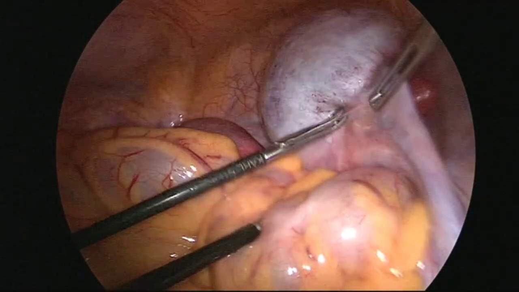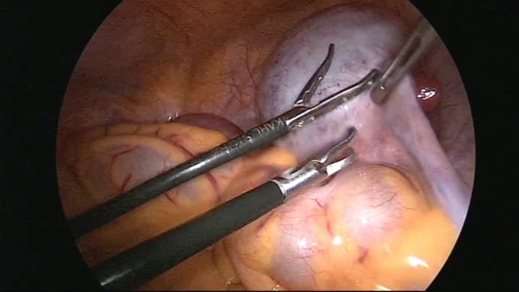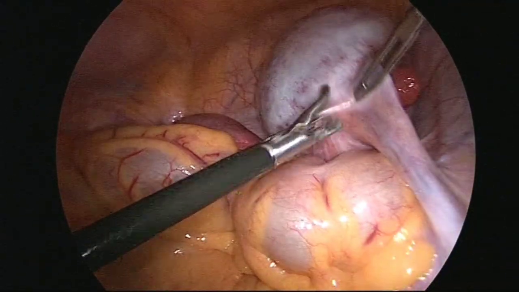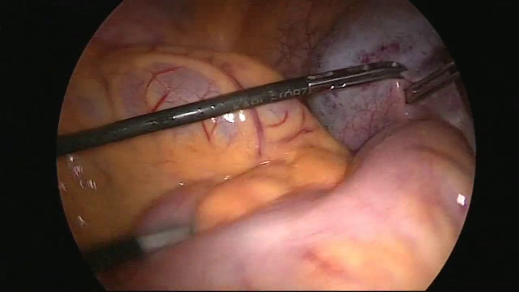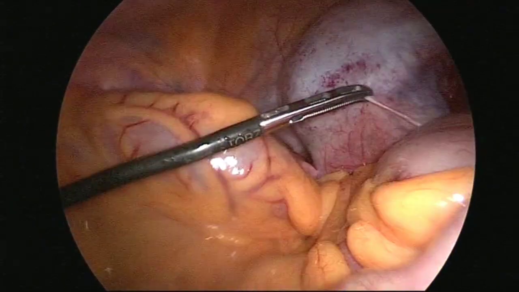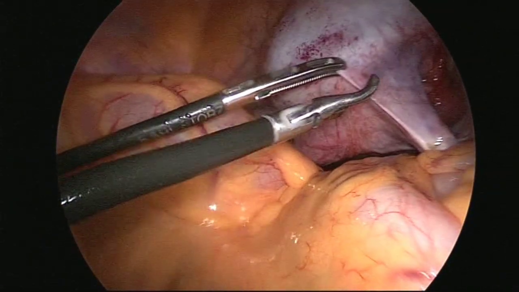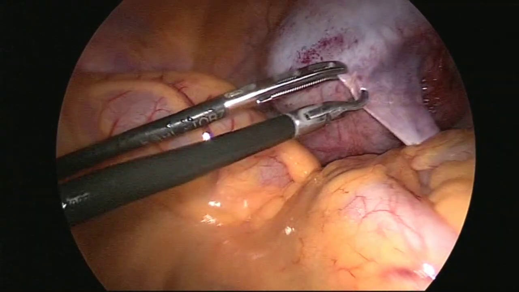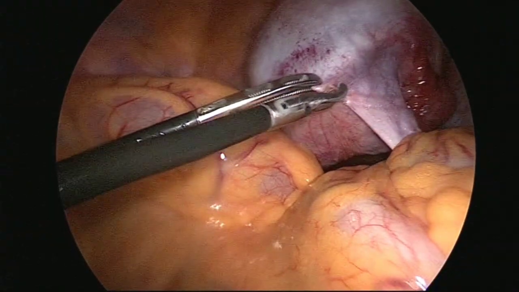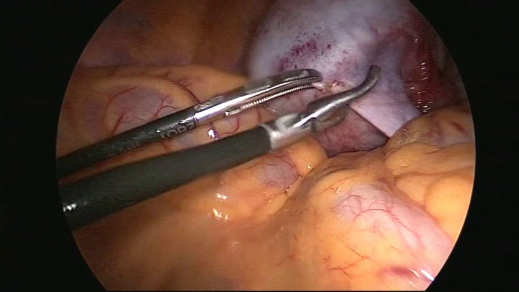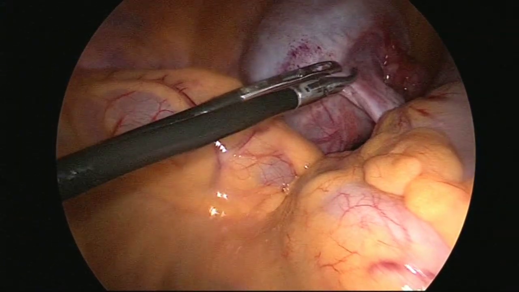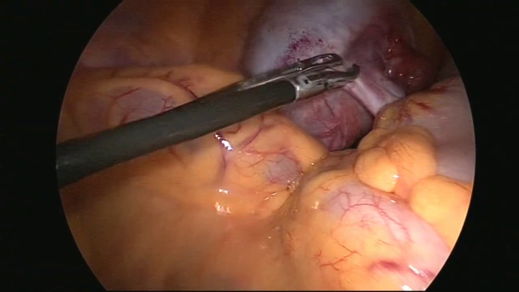So I will try to make a good plane in between the cyst and the ovarian tissue. I am using all atraumatic instruments so that there is no possibility of puncture of the cyst. Even after giving the head low, intestine is coming in between, and I am starting from the most loose connection of this cyst with ovarian tissue. Most likely I will be able to create the plane in between the cyst and the tissue.